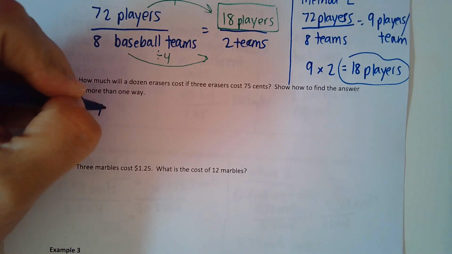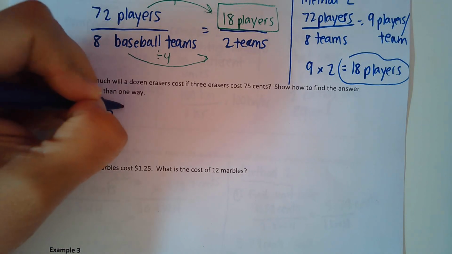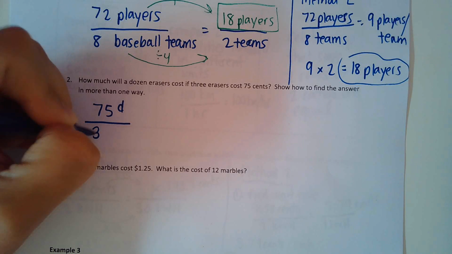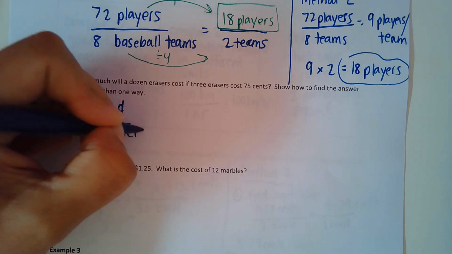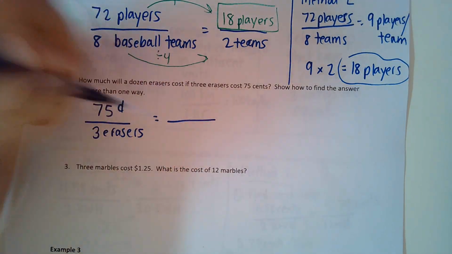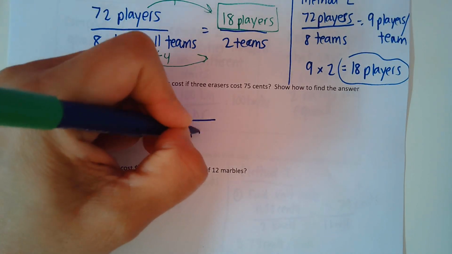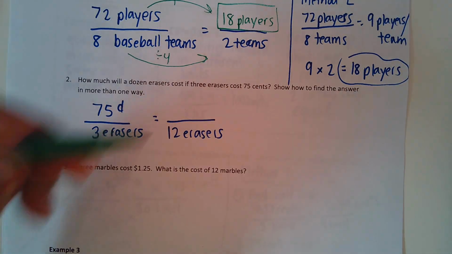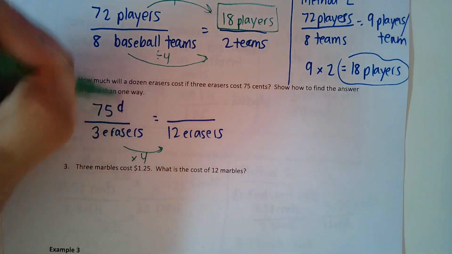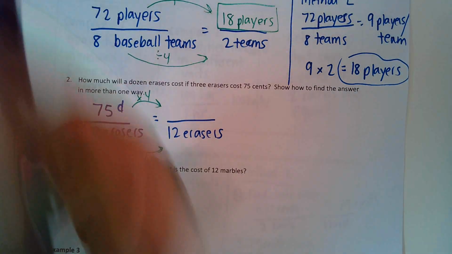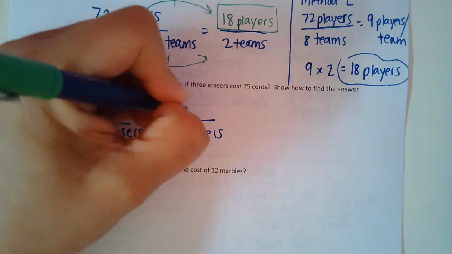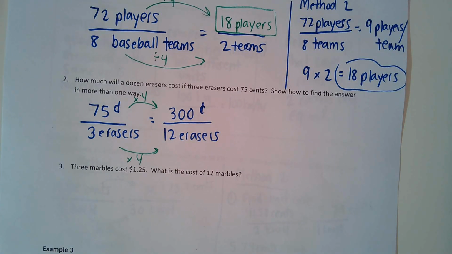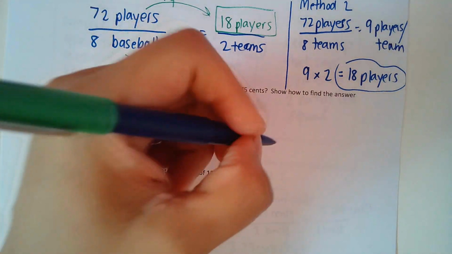So 75 cents for 3 erasers, and for 12 erasers we can multiply by 4 and multiply 75 cents by 4, which gives us 300 cents as our answer, which is just $3.